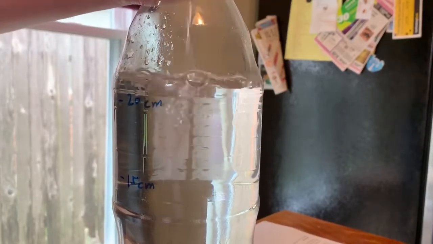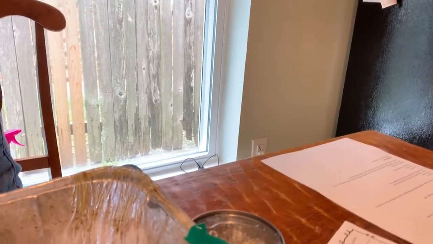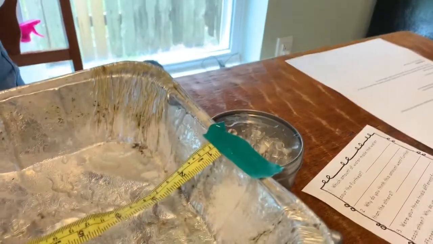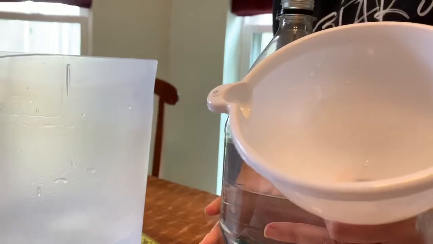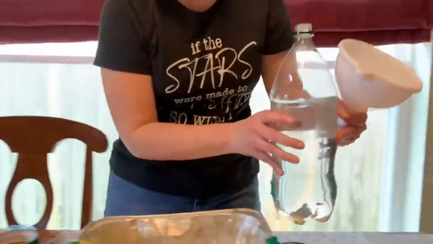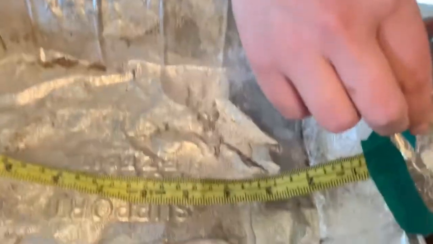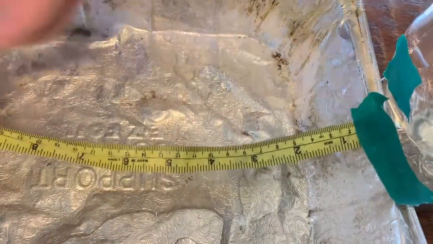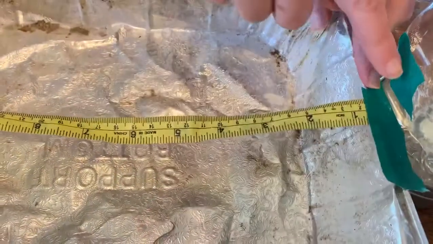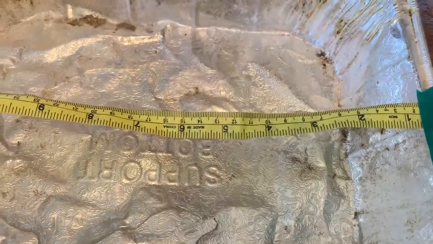Oh, it keeps pouring, so I better. One more. Okay, here we go. Ready? Let me pull this tighter. It kind of came undone. And we're looking at where this crosses, because remember this is a little elevated. We're looking at where this crosses the line, okay?